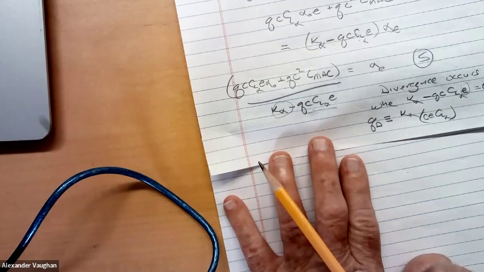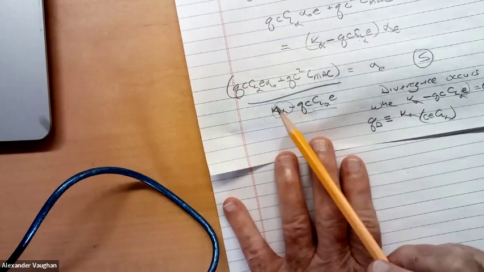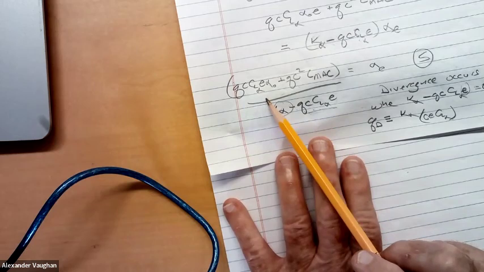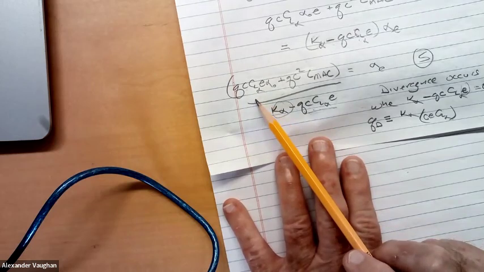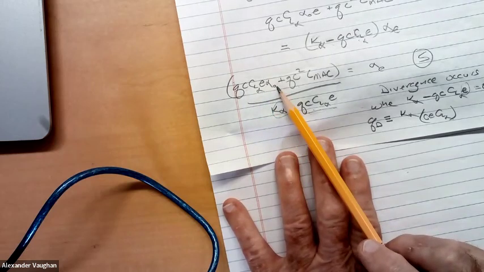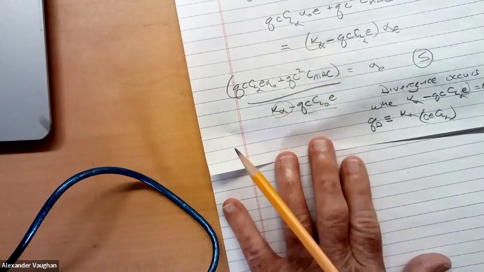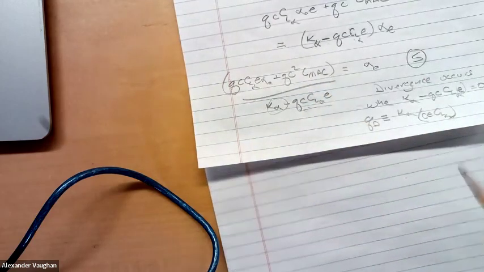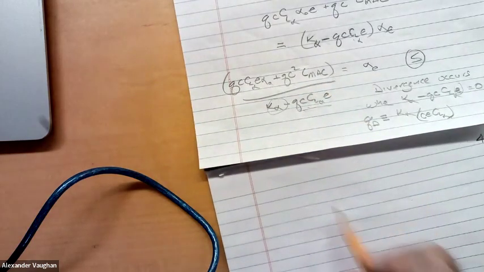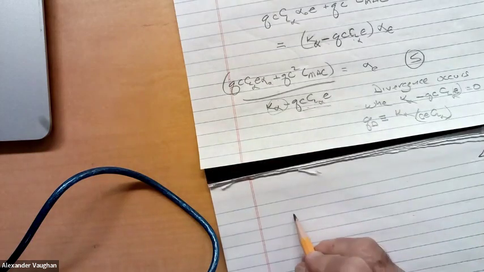And by the same token, up here, I'll have a Q over Q divergence times alpha naught. And then I'll have something else here, right? So let's take equation 5.